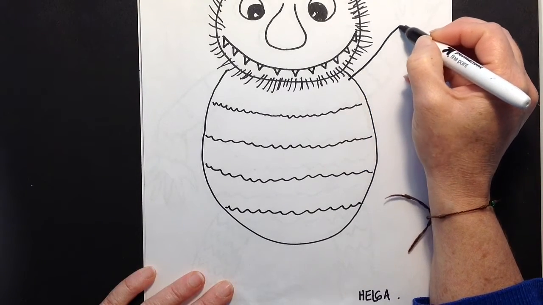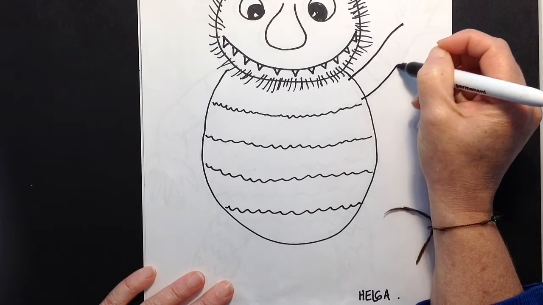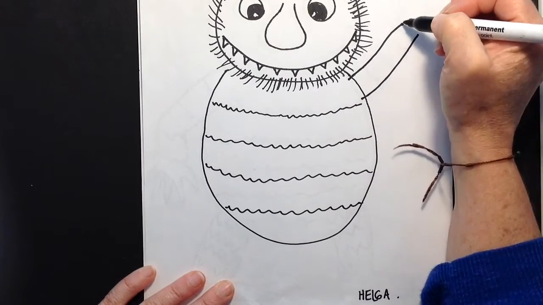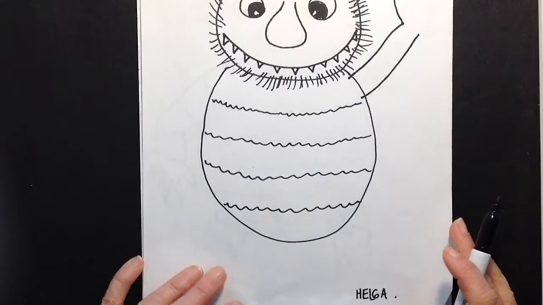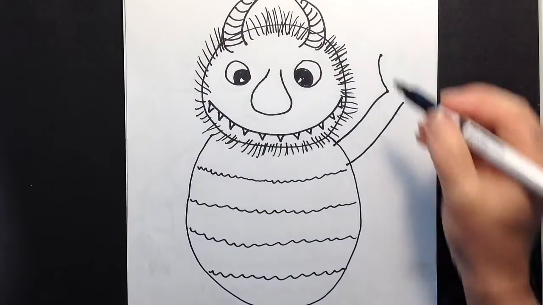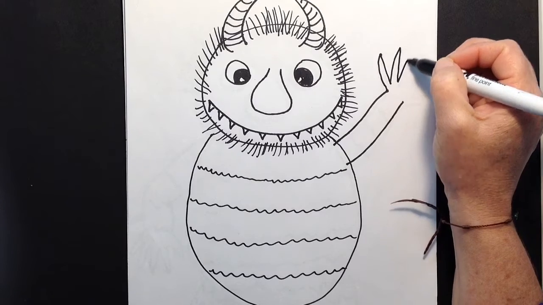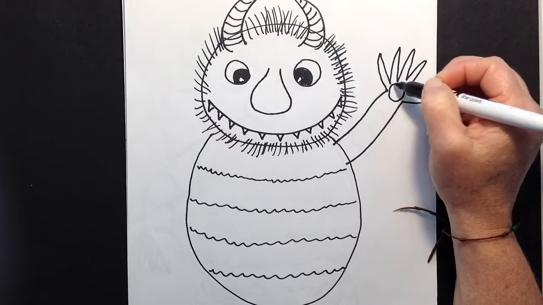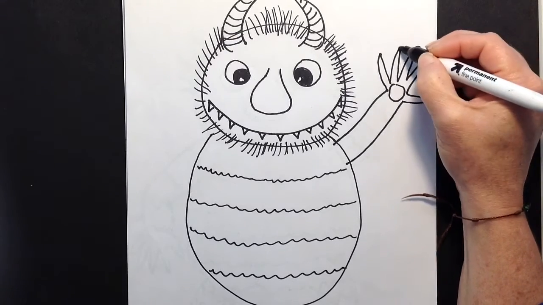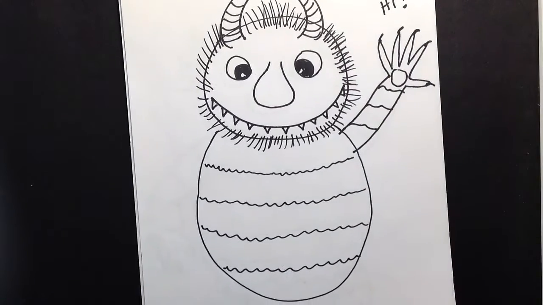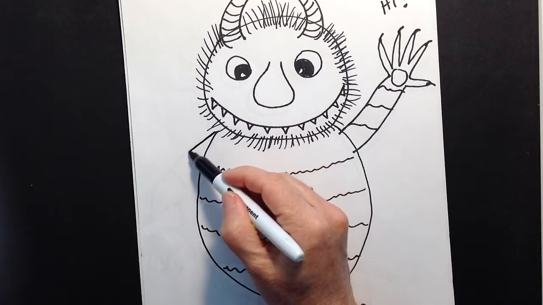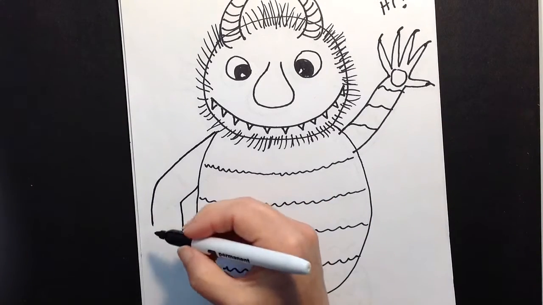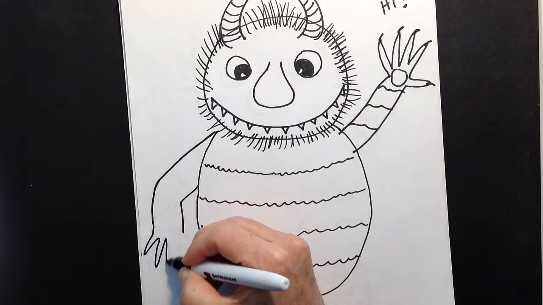Now we're going to make an arm. So the arm comes right below the head, and you make one line and you make another line that is called parallel, that they are right next to the other one at a certain distance. And we're going to make 5 fingers. 1, 2, 3, 4, and 5. He has this kind of round thing here. He's saying hi. And the other one is coming down the other arm, but this hand is kind of going side to his body, so he's kind of walking around.